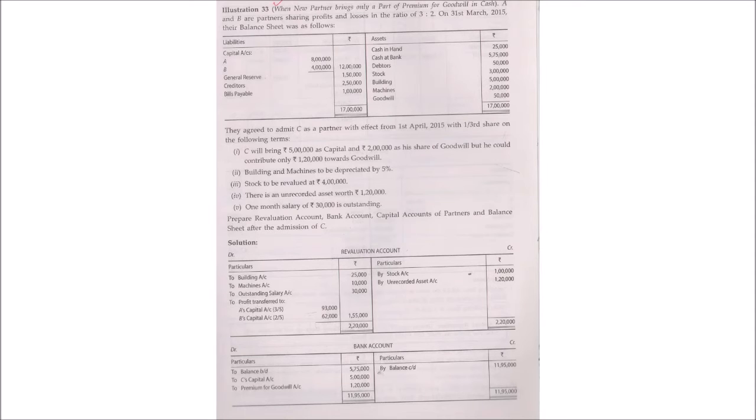Next account we are supposed to prepare is the bank account. Check the old balance sheet. Cash at bank is given, that is the opening balance in the bank account. To balance brought down 5,75,000 rupees. Then check what amounts are brought by the new partner C.